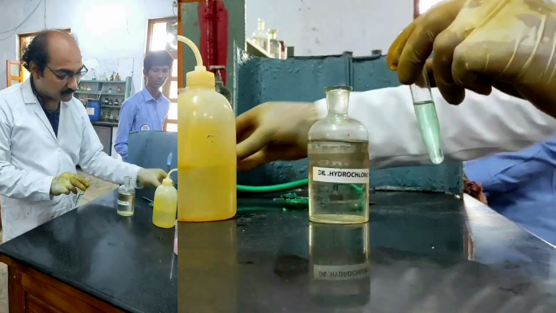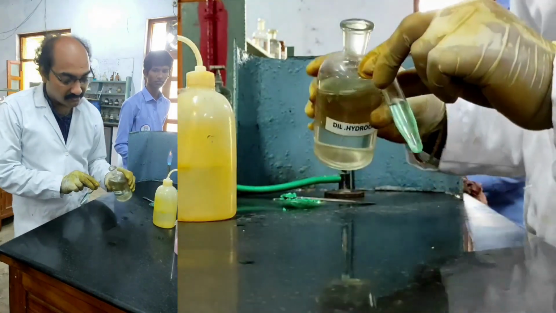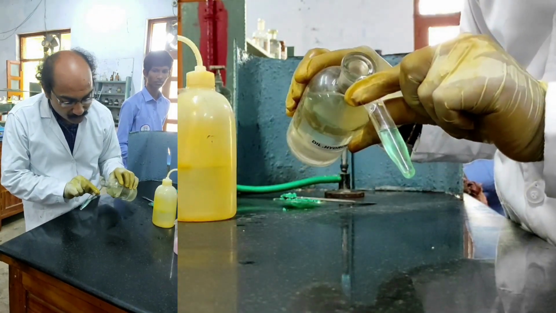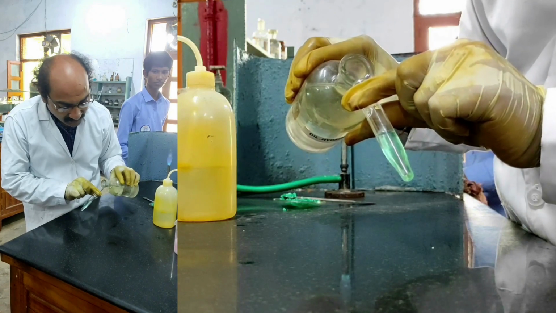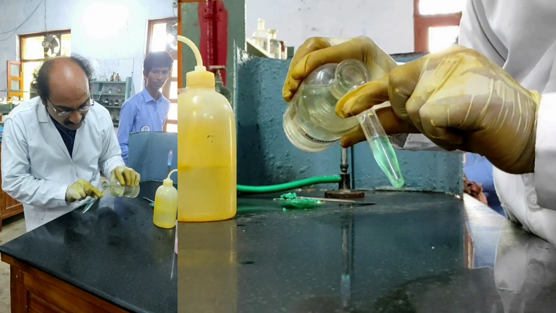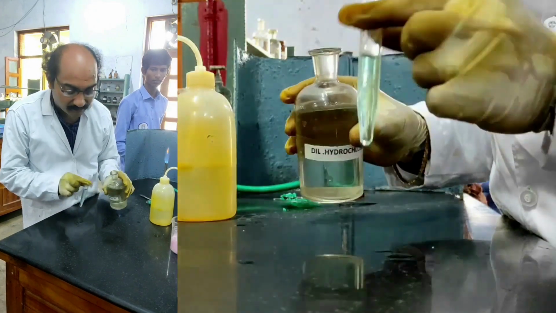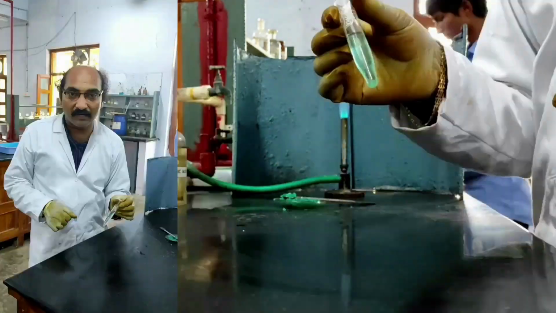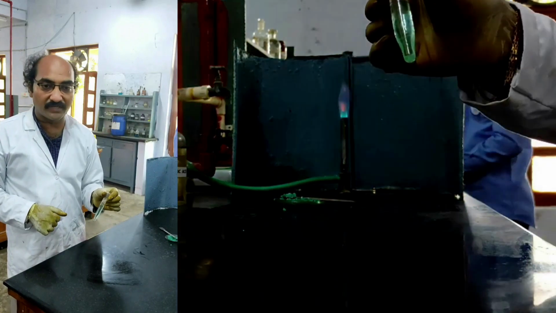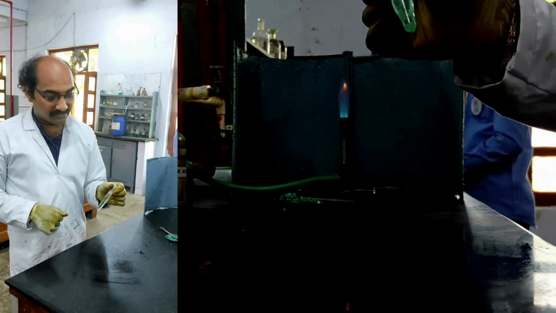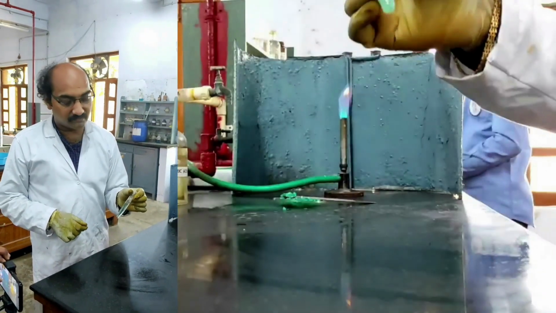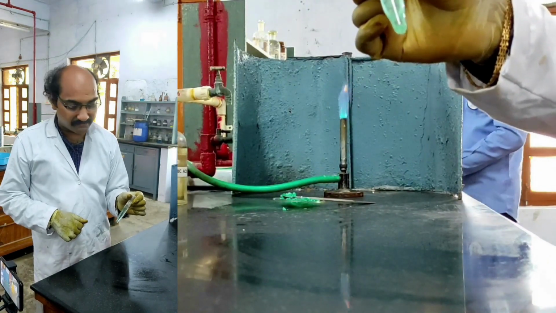If I get a precipitate, then it indicates the presence of first group cations. If I don't get a precipitate, first group cations are absent. See, I have added, I am not getting any precipitate, which implies first group cations are absent. I have to add the second group reagent. What is the second group reagent? The second group reagent is dilute HCl plus H2S gas.